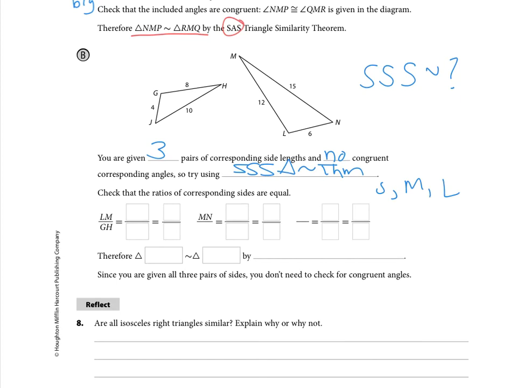So for LM, if we just take a quick look at where LM is on this right-hand figure, LM is the medium side, so we want to take the medium side of the small triangle, and that's why we have to GH. So that is 12 to 8, which reduces to 3/2.